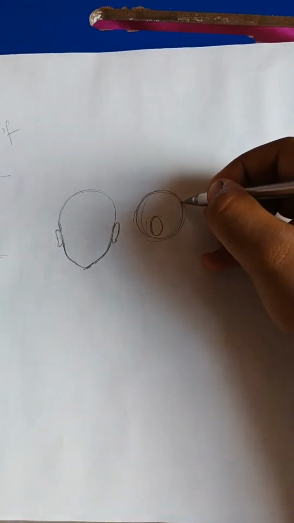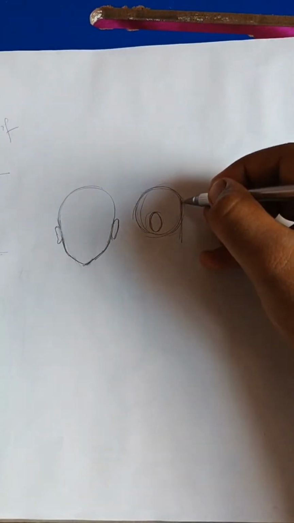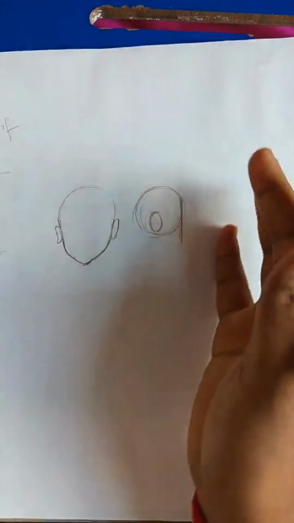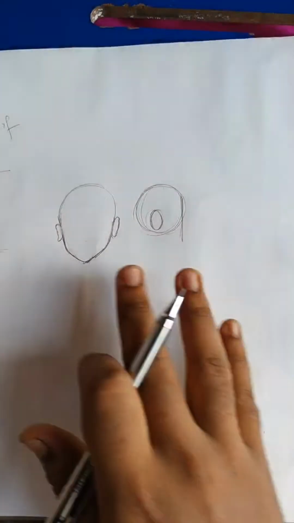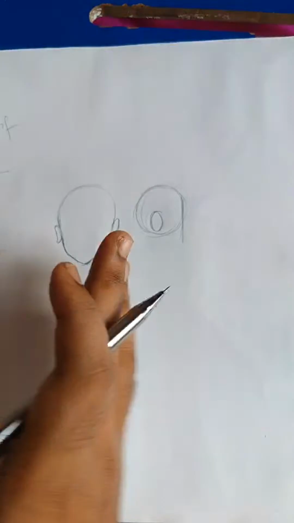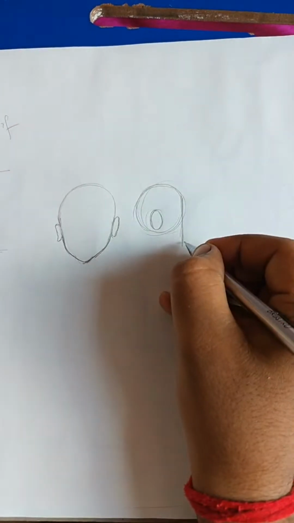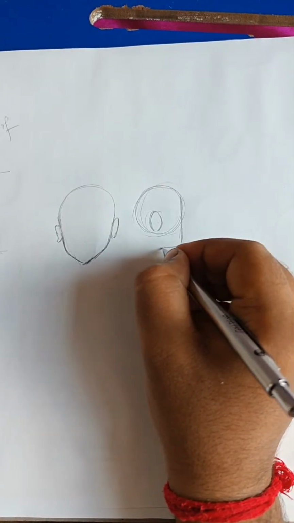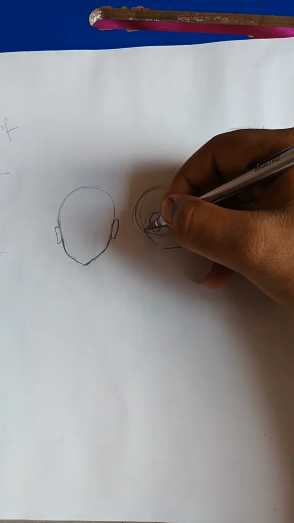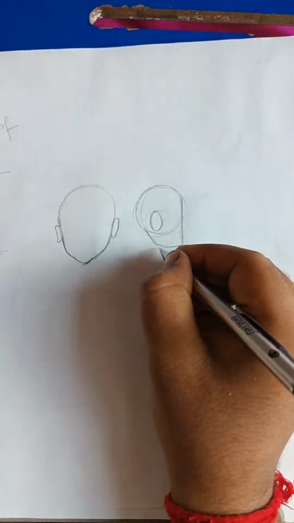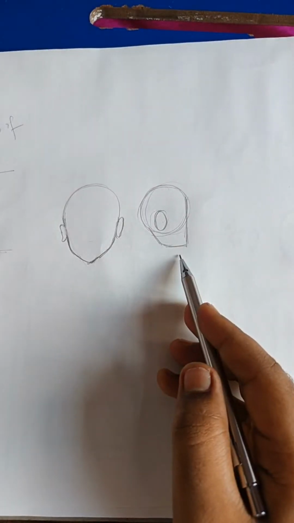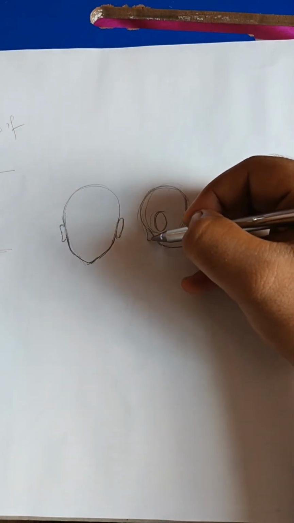Now we draw simply a straight line. Okay, this straight line defines that the face is looking there, I mean there. Okay, now let's come to the jawline. Now that's the jawline. Okay, now that's the neck part.